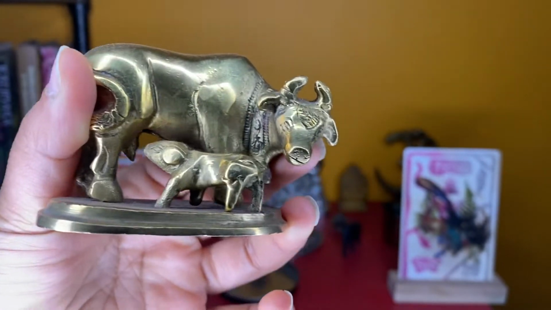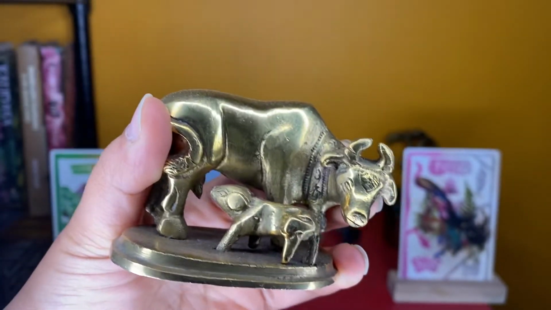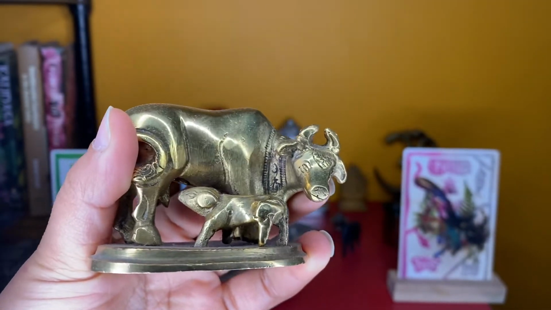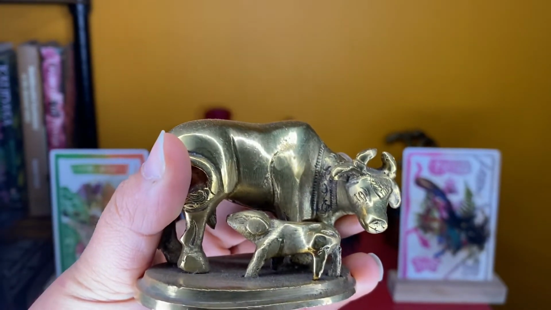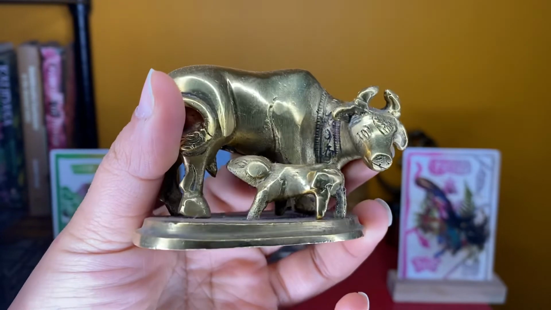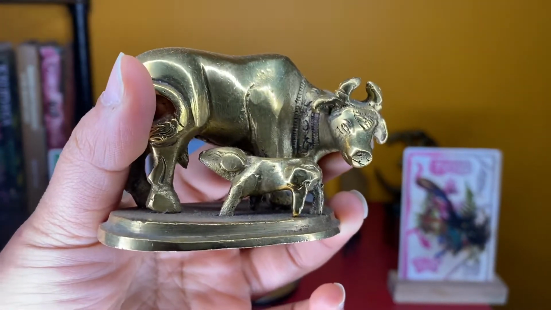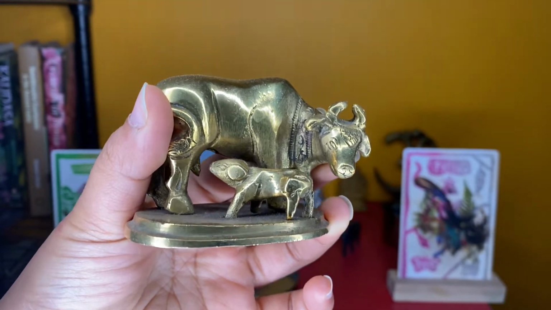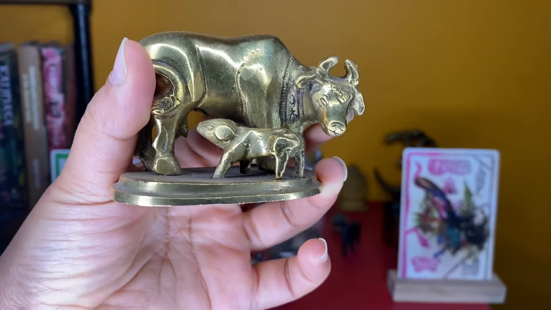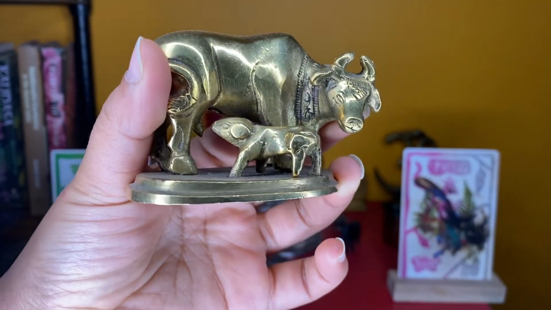And for those of you who are familiar with Hindu iconography, you know how important the cow is to Hinduism. We consider the cow as the divine mother, and essentially that's because the cow gives us milk, out of which so many other food items can be made. Curd, paneer, tofu, butter, buttermilk, and so on.